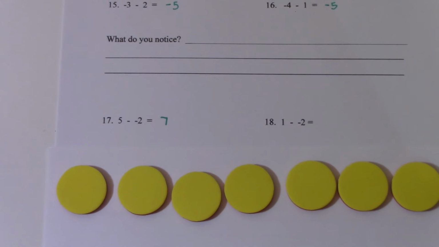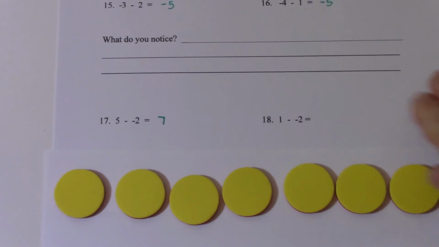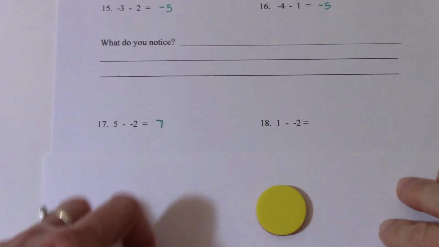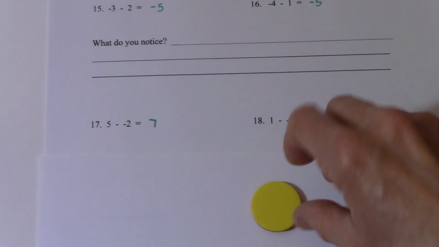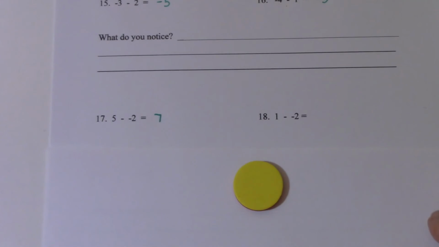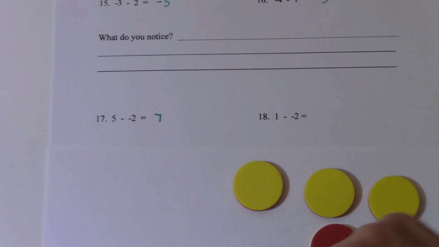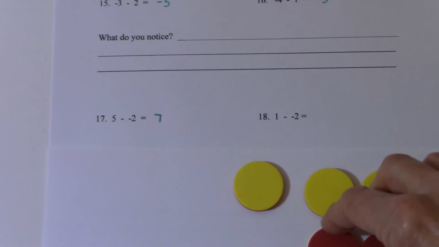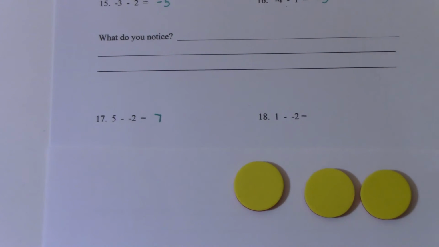In the next question, I have positive 1, and I'm going to take away negative 2. So I need to introduce 2 0 pairs. And when I do that, I'm left with a positive 3.